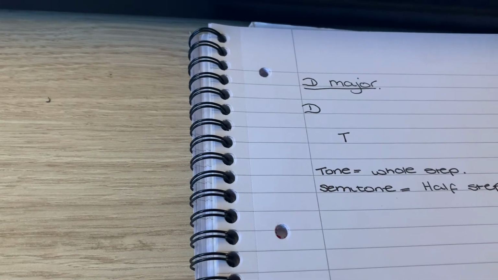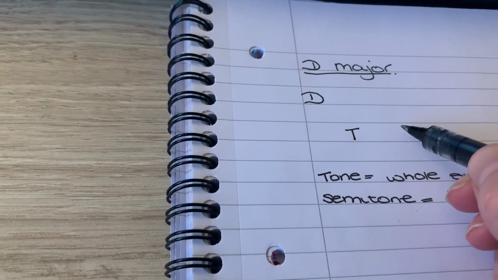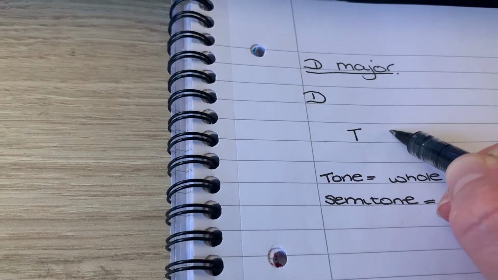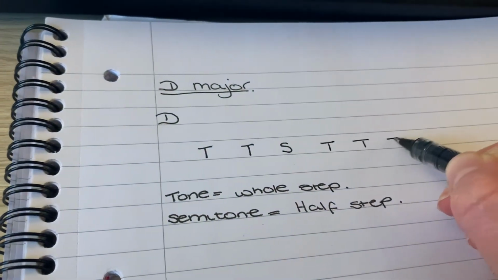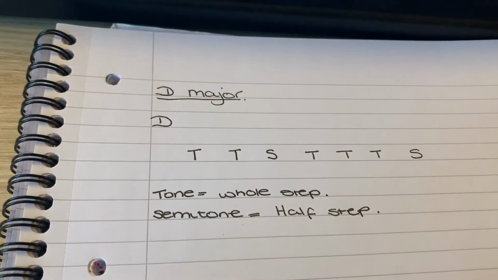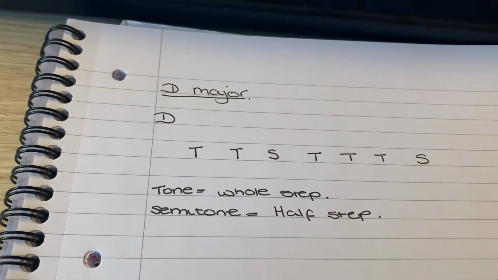So we know that we're starting our scale on D because we're in D major. Now at that point, we're going to think about the pattern of tones and semitones we need for our scale. So for a major key, we work it out as tone, tone, semitone, tone, tone, tone, semitone. Okay, and that's always the same. Whatever major key you're in, that is always the order that the notes go in.